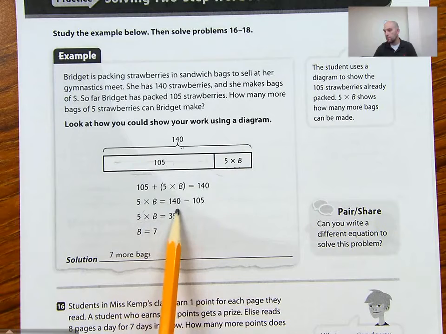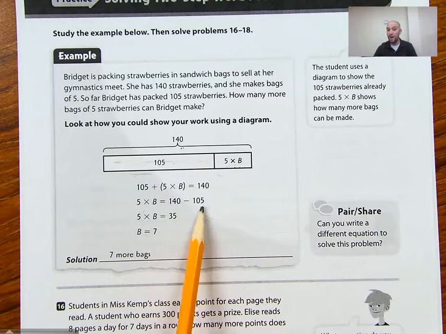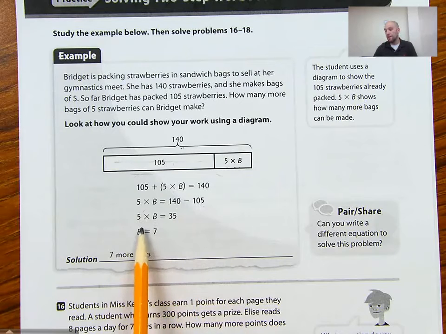So we know that 140 minus 105 is 35. So 5 times B equals 35. So what times 5 equals 35? Or we could look at it as 35 divided by 5, and we'll find that it's 7, because division is the inverse of multiplication. So we had a few different steps here. First, we had to subtract, and then we needed to divide to find our answer.